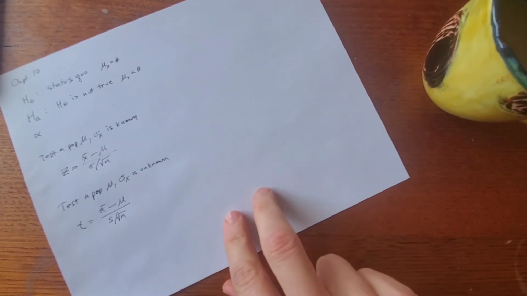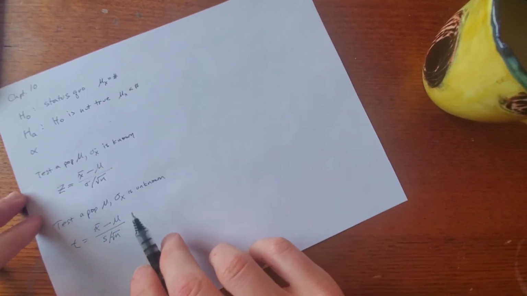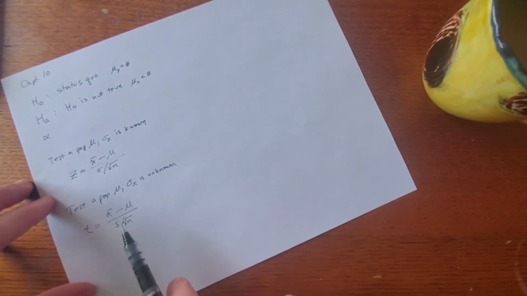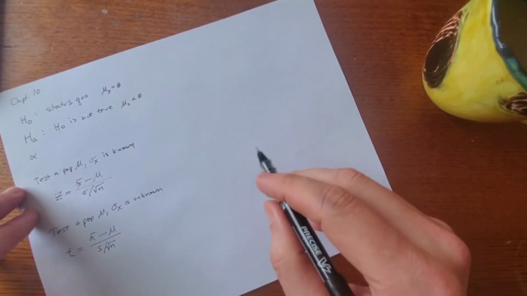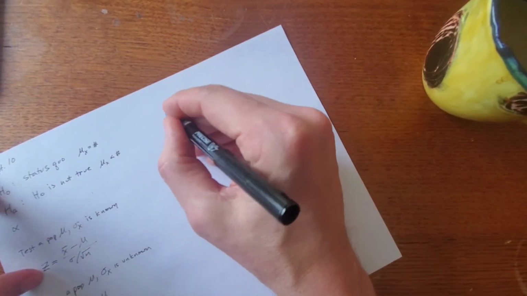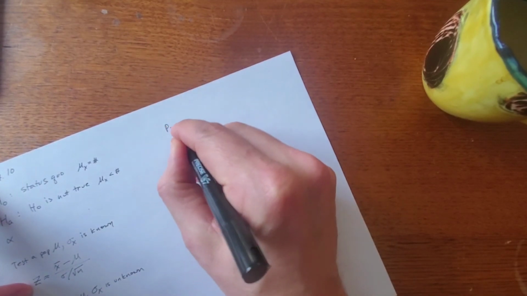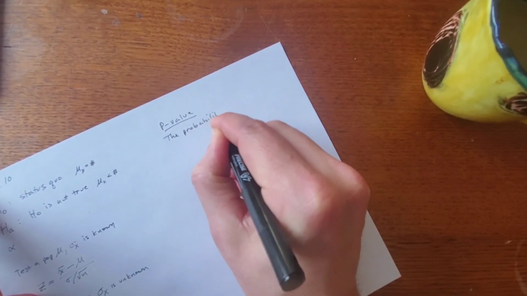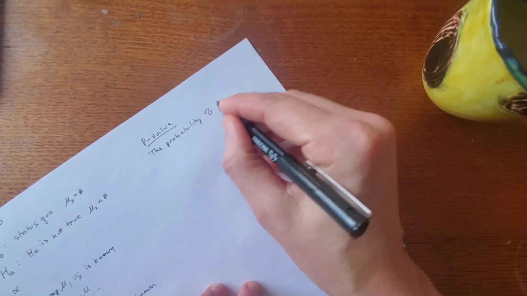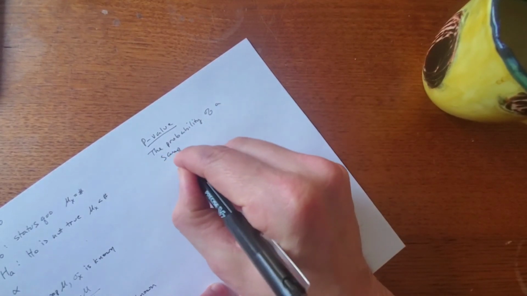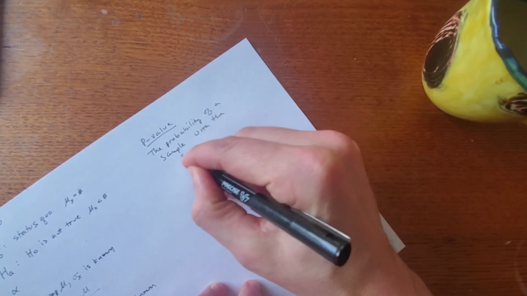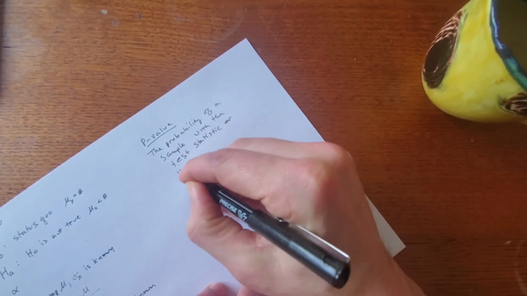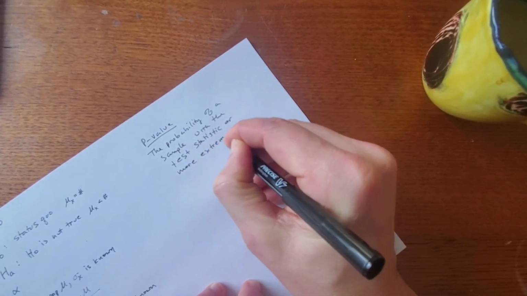Okay? Once we compute these, we will look at the probability of getting these test statistics or something more extreme. So our second to last step will be to compute what is called the p-value. This is the probability of going out and getting a sample with the test statistic or more extreme, which is kind of a convoluted sentence.